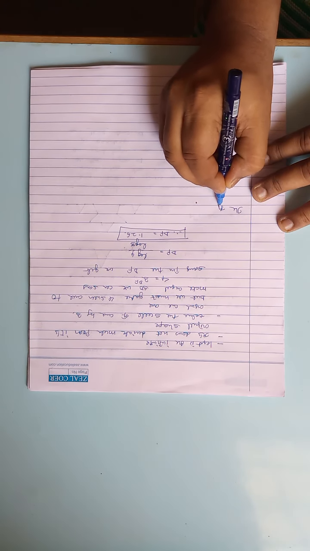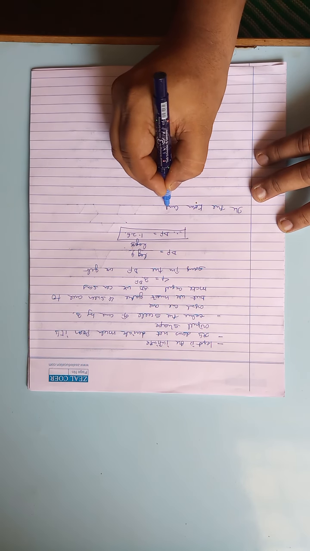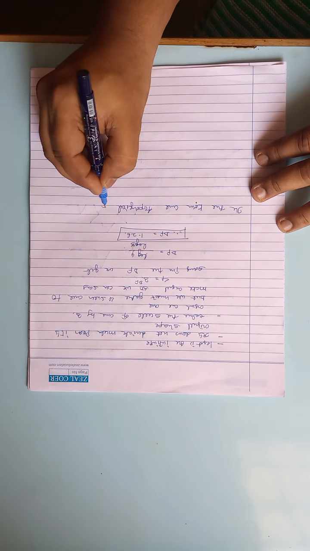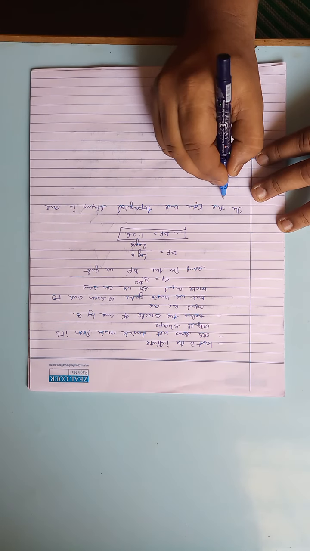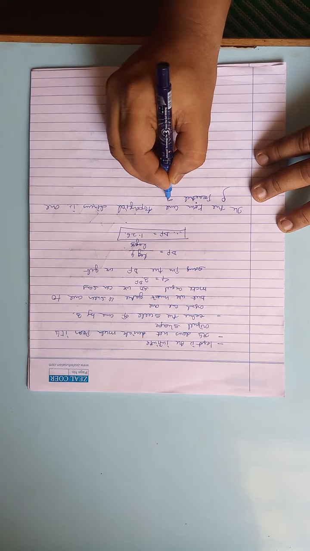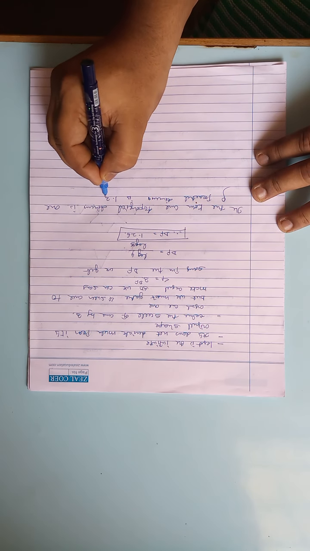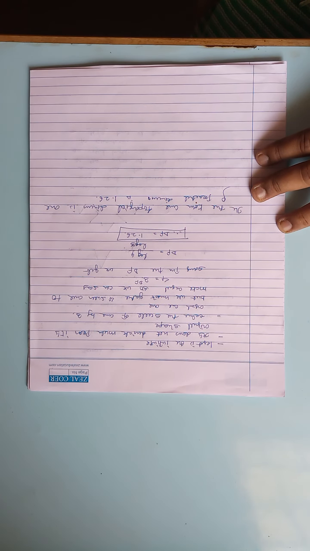Therefore the Koch curve's topological dimension is 1 and its fractal dimension is 1.26. So this is all about the Koch curve.